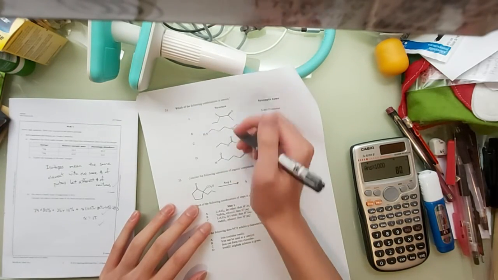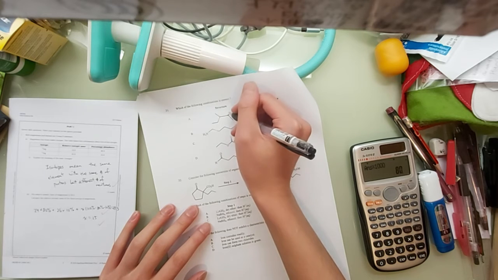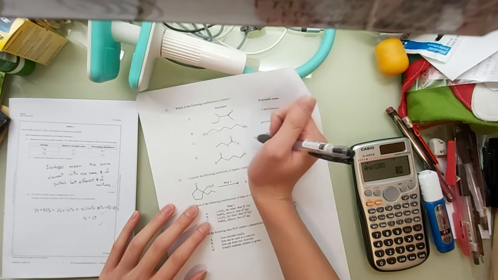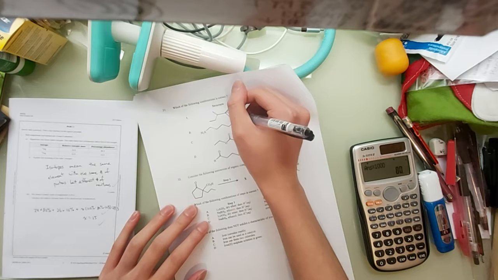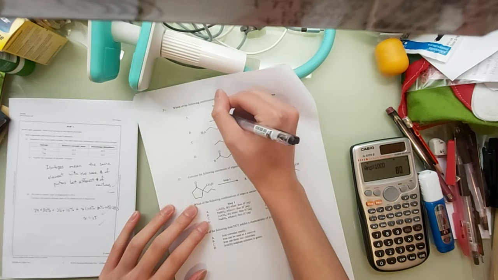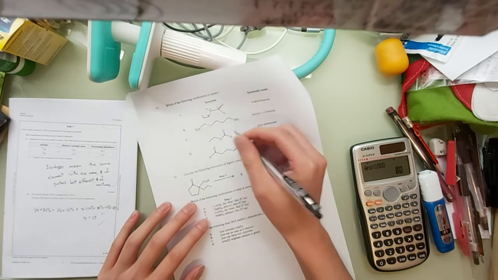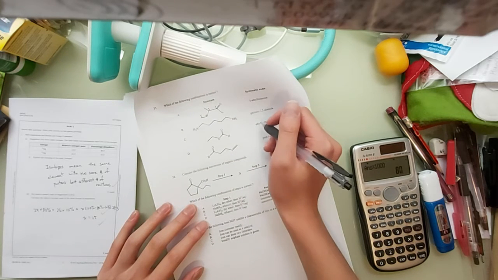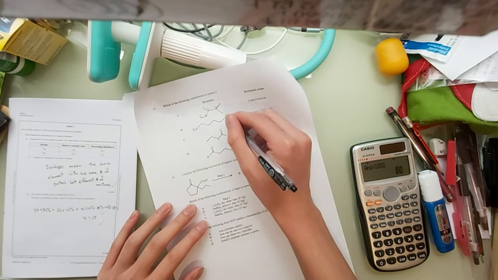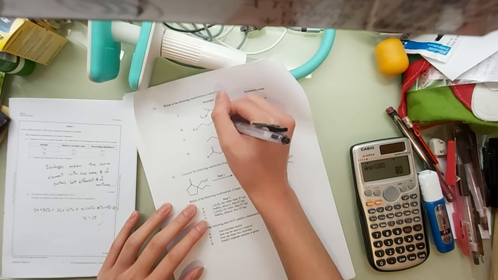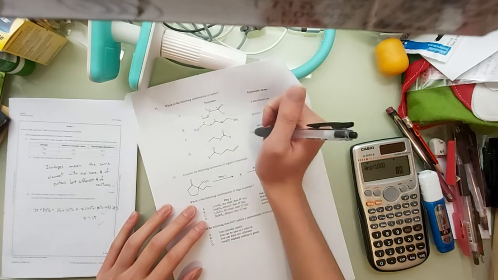Which of the following combinations are correct? Okay, so 1, 2, 3, 4, 5. So it's already wrong because it's butanone. This is actually pentanone. Diamide 1, 2, 3, 4. Oh, nope.